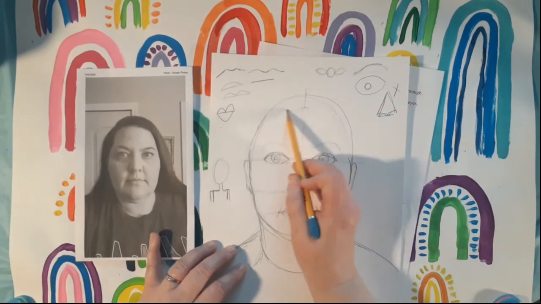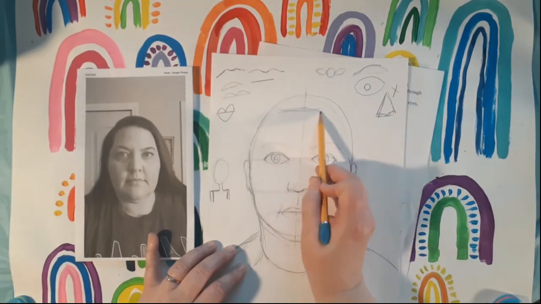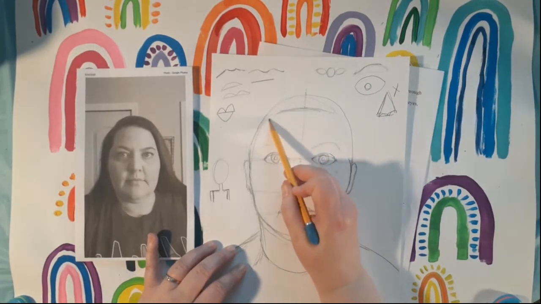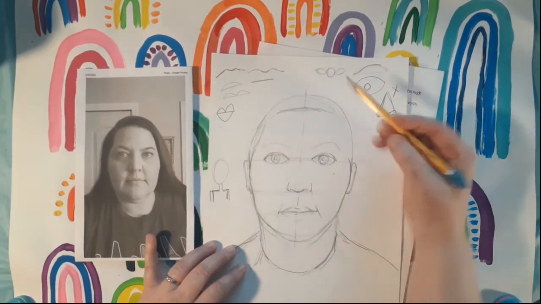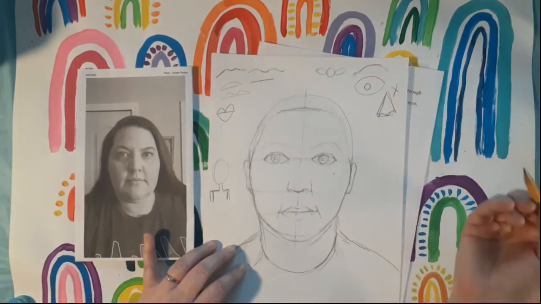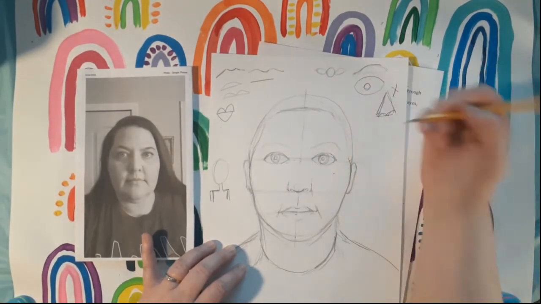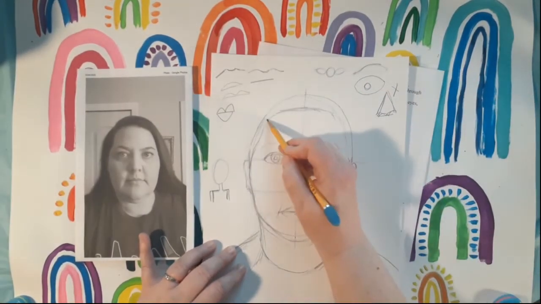So mine, I have sort of this, it kind of curves outward like that. And it kind of dips in and comes forward and then dips inward towards the ear. The other one you can't really see because of my hair, okay? So you want to do your hairline first.